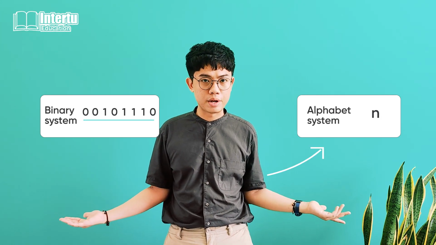Hi everyone, today's lesson is about vocabulary related to computer science. So first, let's start with the binary system. The binary system is a system of numbering that uses only two digits, number 0 and number 1. Everything in the computer is represented using this system. For example, a computer might use this number of binary system to represent the letter N in binary.